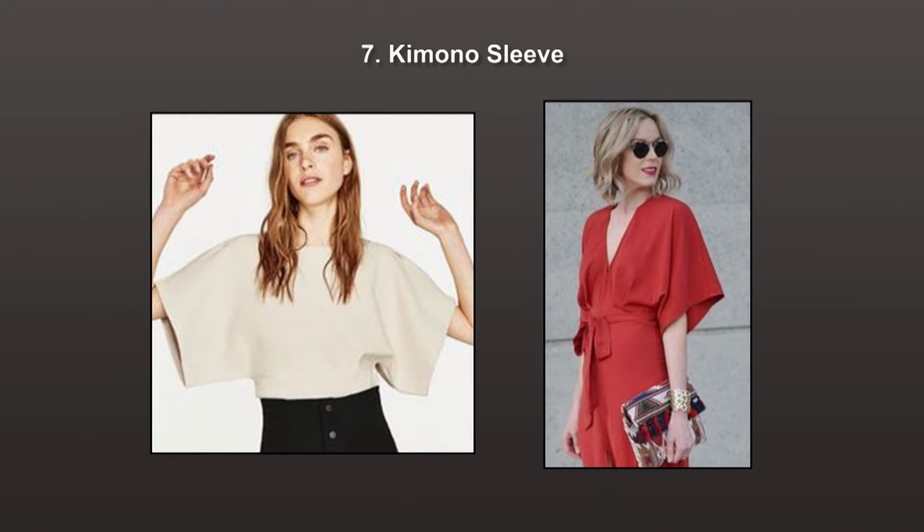You had a look at the traditional kimono, and now we are all aware of where it originated from. Now let us look at the kimono sleeve in some Western garments. These are outfits of the very well known brand Zara. Look at how elegantly the kimono sleeve has been incorporated into a woman's top and on the right on a woman's dress, giving a very sophisticated look.